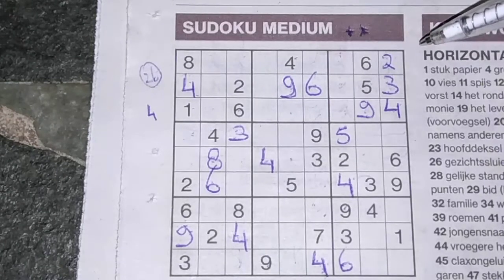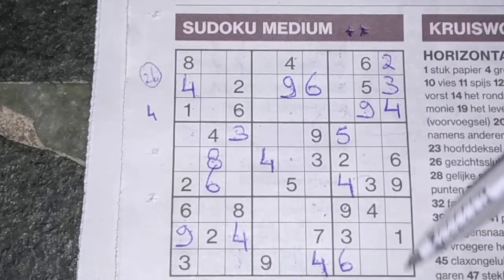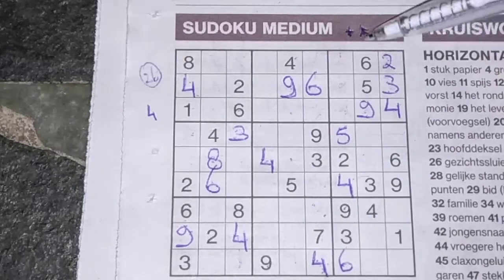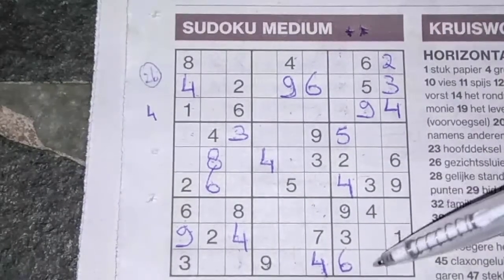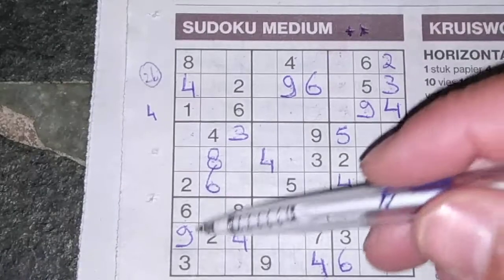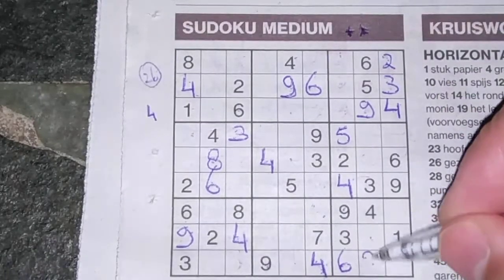Then 2 in the last column. 2 in that column. So in the column between, the only 2 places for the 2 should be here or there. We see here 2. No 2 there. 2 should be here.